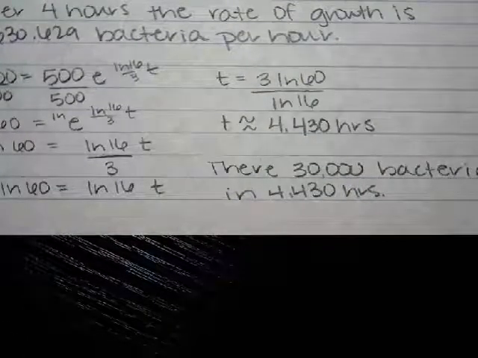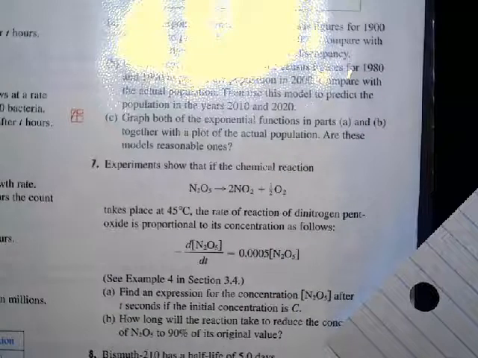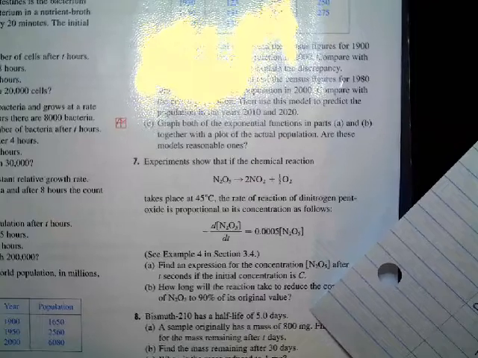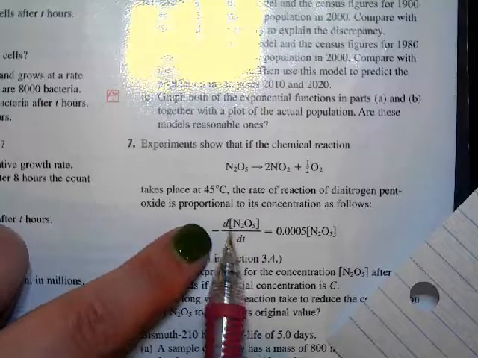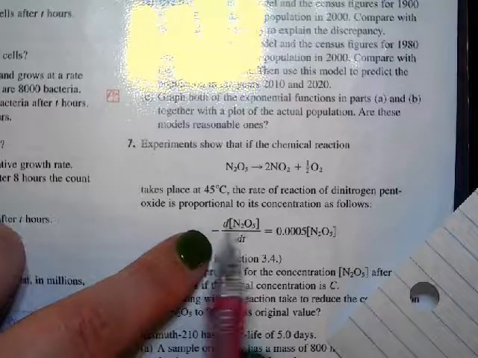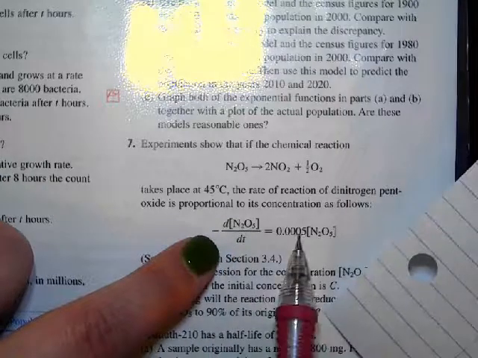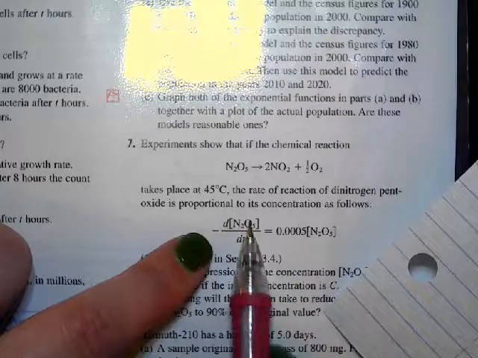Okay, so if you look at 7, just because 7 looks kind of weird. Do you see how this kind of looks like dy/dt? This is kind of like a ky. But dy/dt is not supposed to have a negative with it, right?